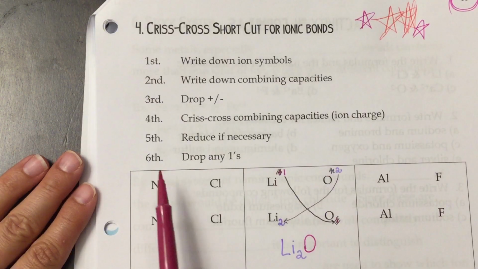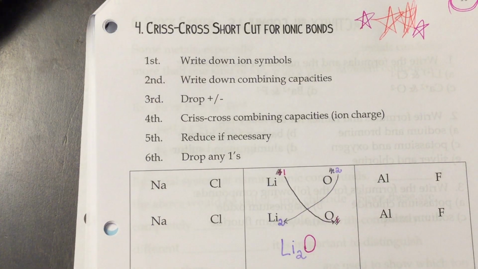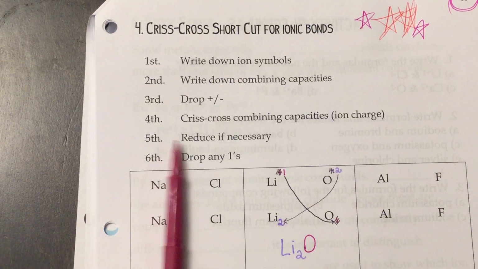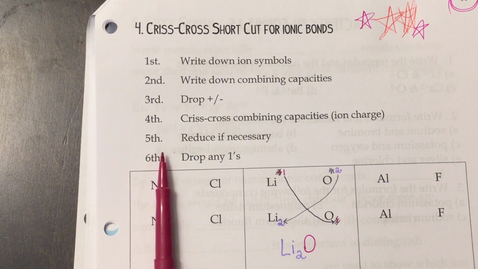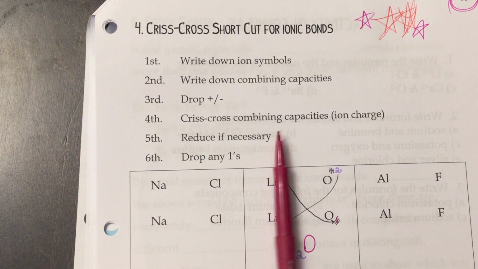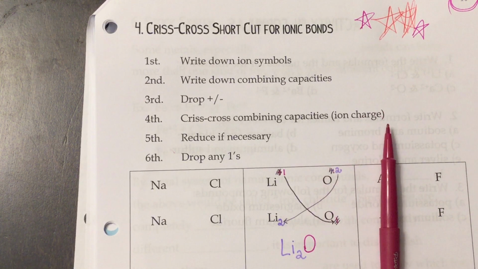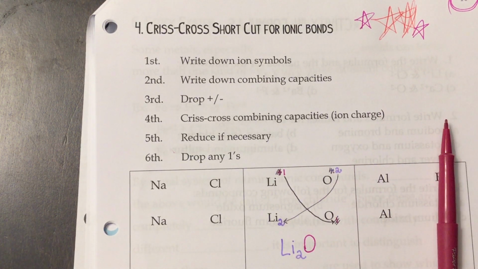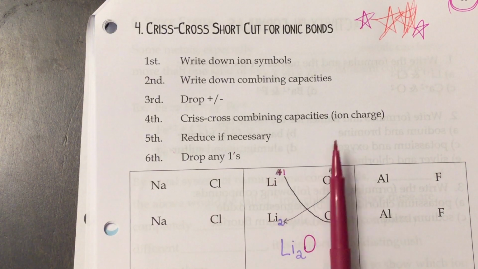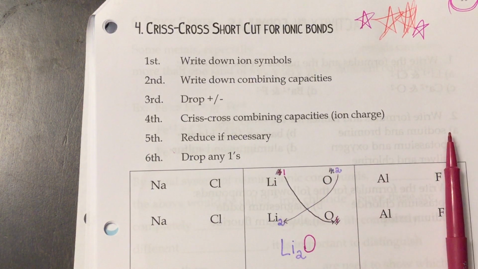Okay, so Na, find Na on the periodic table. And I'll tell you too, the metal is always written first, the non-metal is always written second. Always the metal first, always the non-metal second. Or better to think of it, cation, ion, cation, ion, cation, ion.